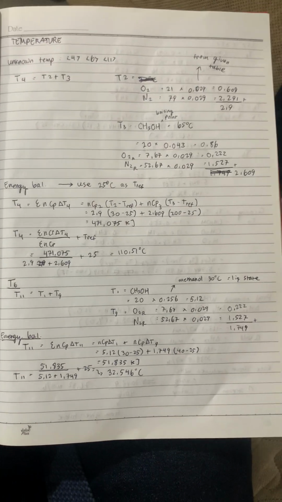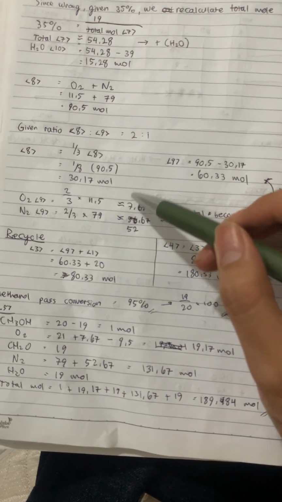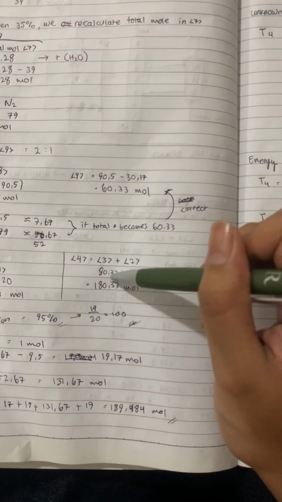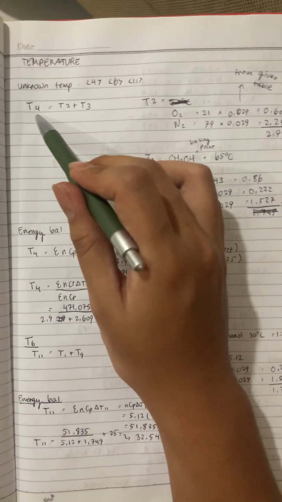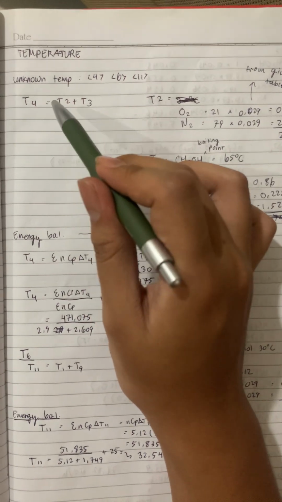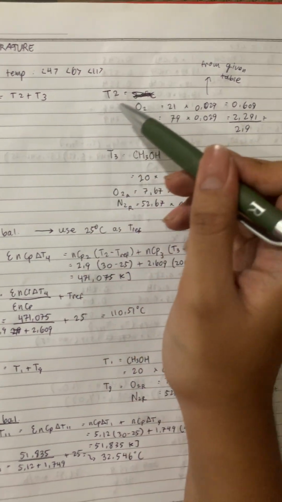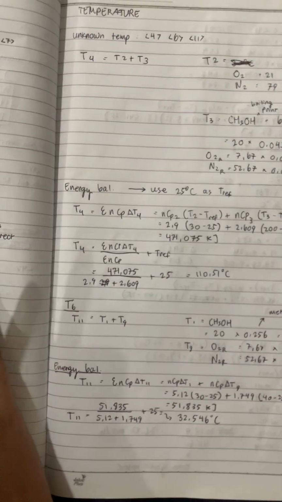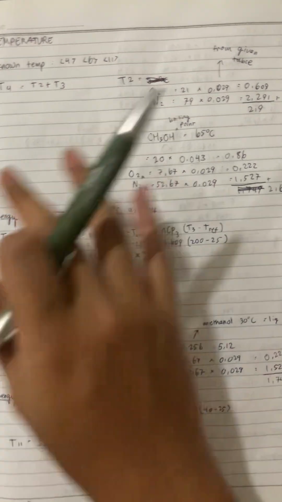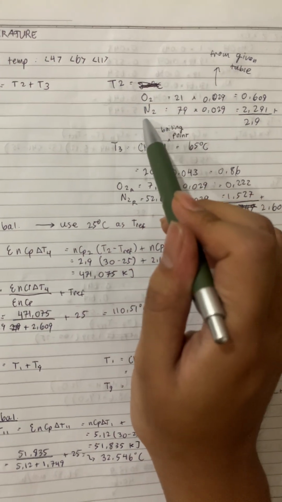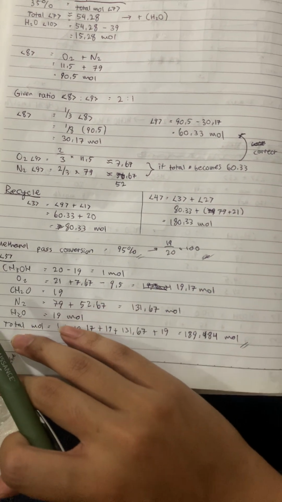Okay, so starting off, as we know in the previous one, stream 4 is equal to stream 3 plus stream 2, right? So we can apply the same thing here. The temperature of stream 4 equals temperature of stream 2 plus temperature of stream 3. And in stream 2, as we know, it is air, so there's O2 and N2.